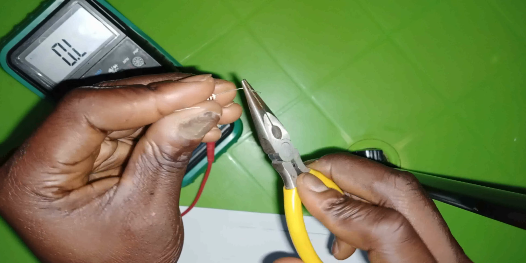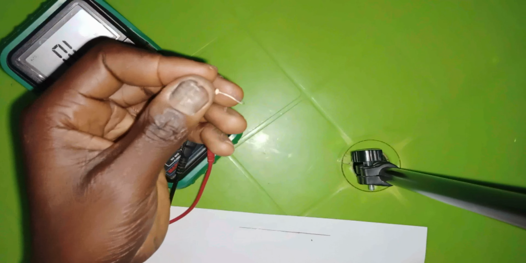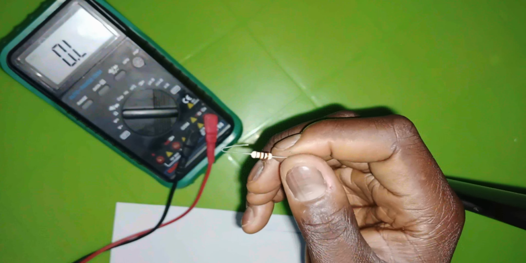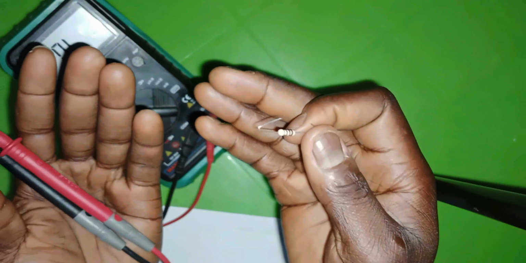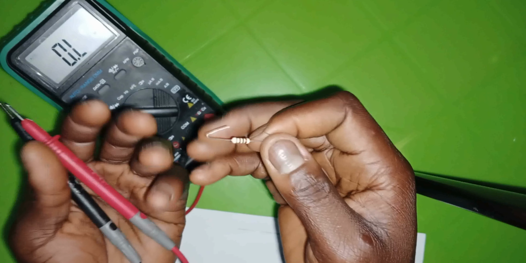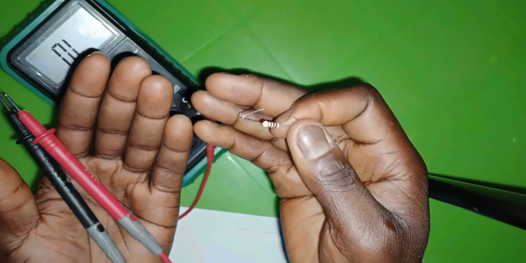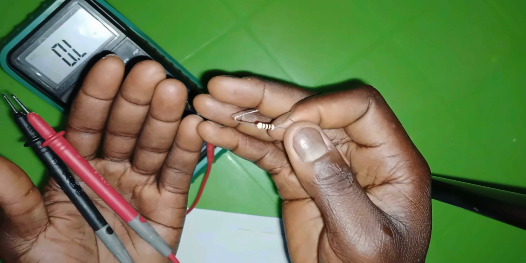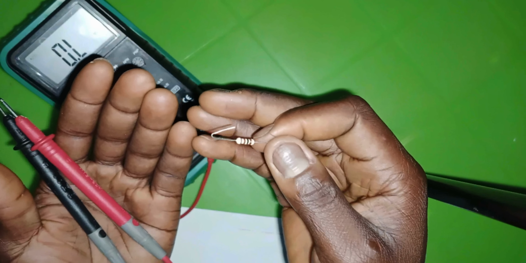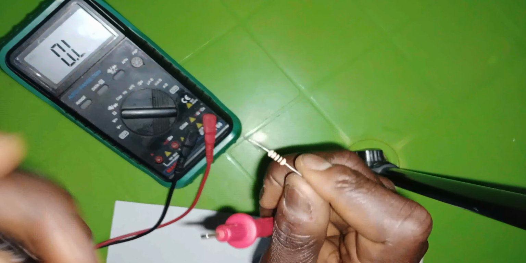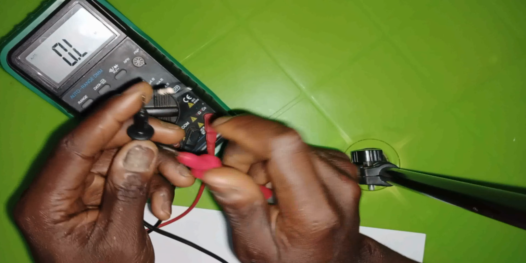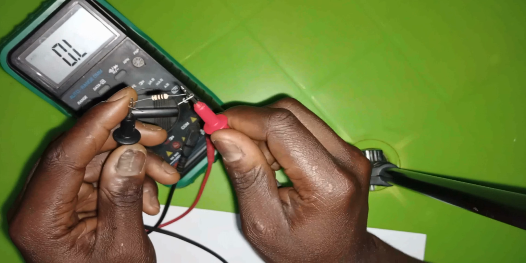There's a reason why I'm doing this: I don't want to hold on to the resistor when I am carrying out the test. My fingers or my hands contain some level of resistance or some level of impurities, so it may affect my measurement, and I wouldn't want that to happen. So let me just lock it this way and the other one this way.